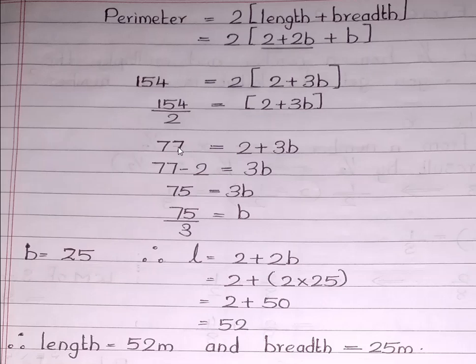154 divided by 2 is 77. 77 is equal to 2 plus 3B. When you take 2 to the other side, it becomes subtraction. 77 minus 2, 75 is equal to 3B. 3 into B, so when you take 3 to the other side, it becomes divided by 3. 75 divided by 3 is equal to breadth.